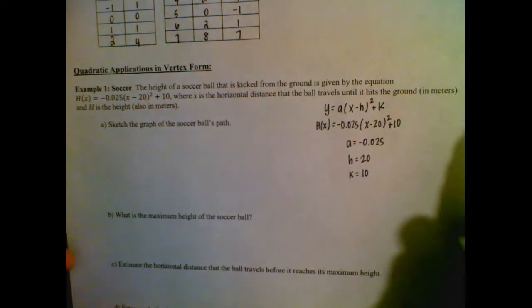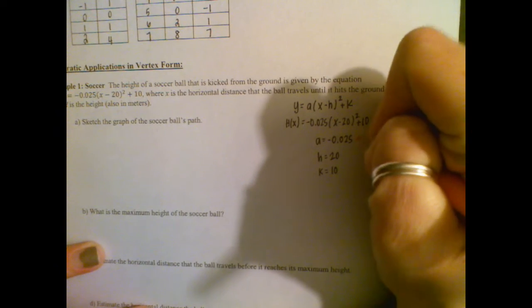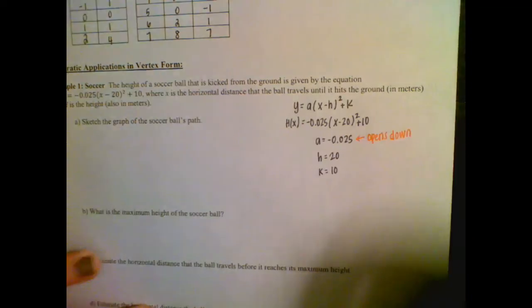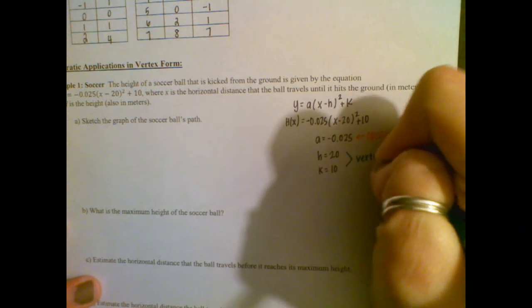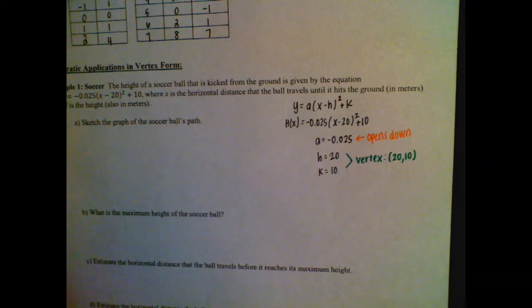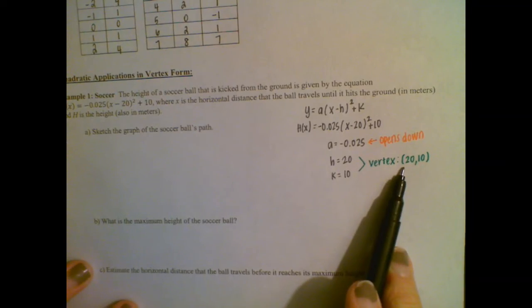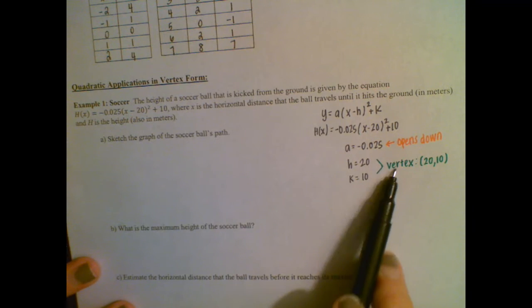And this gives me a lot of information about what this graph is going to look like, even without knowing what it looks like. So I know that the graph is going to be reflected, or it's going to be opening downwards because the a value is negative. And I also know that because my h value is 20 and my k value is 10, my vertex is going to be at the point 20, 10. So if I were to sketch a graph of the soccer ball's path, now I know that my graph is going to be opening down, and I know my vertex is going to be at the point 20, 10.